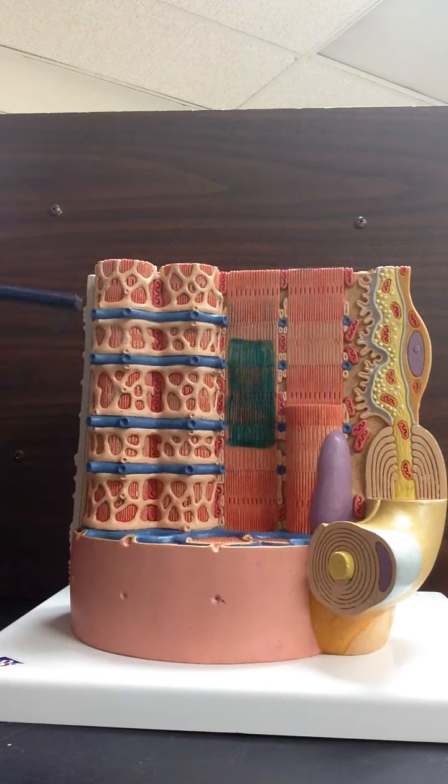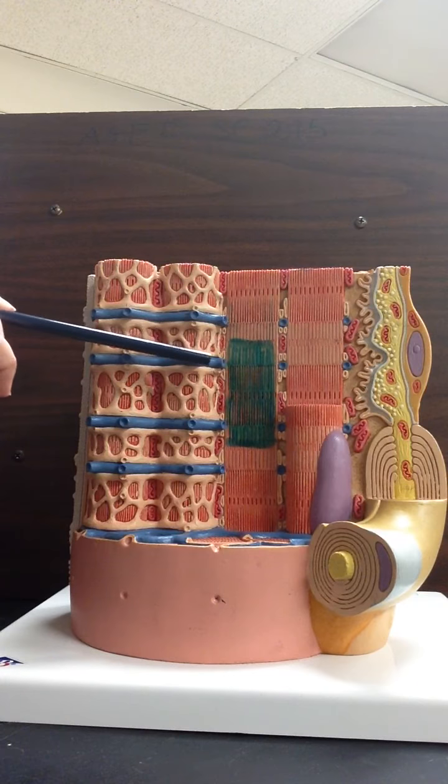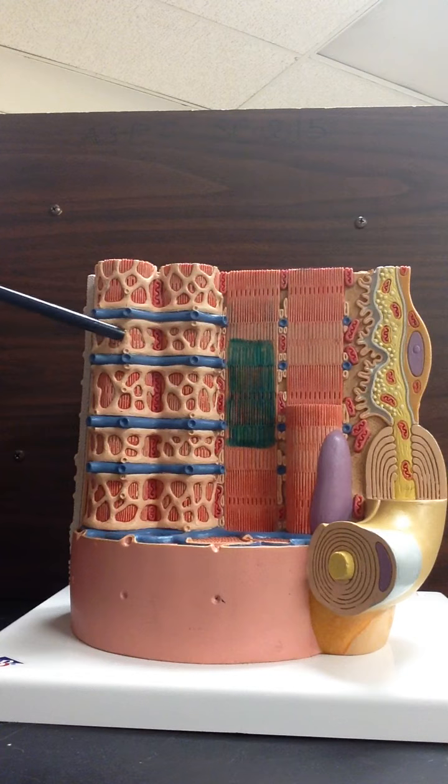This depolarization runs down the T-tubules and causes the calcium stored in the sarcoplasmic reticulum to be released into the cytoplasm or sarcoplasm. That calcium is what's going to induce a muscle contraction. And it does so by allowing actin and myosin to bind with one another.